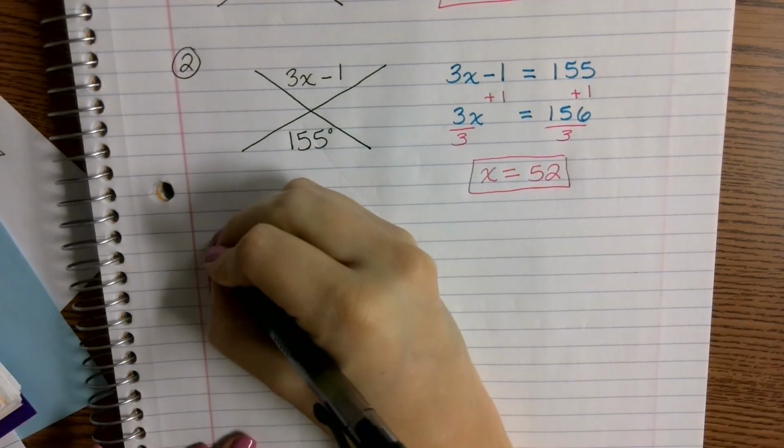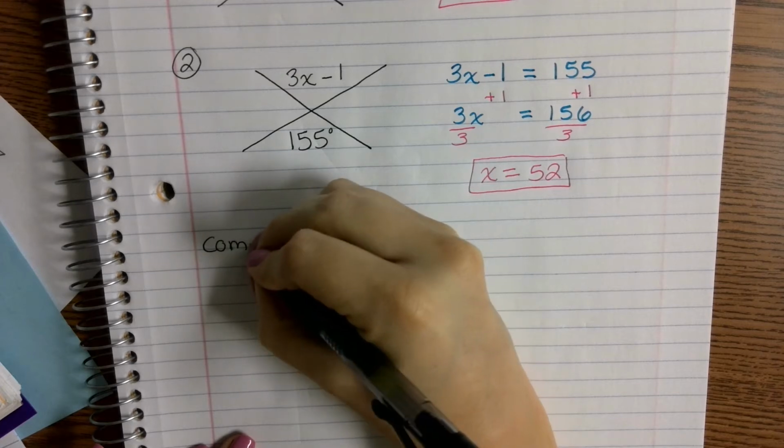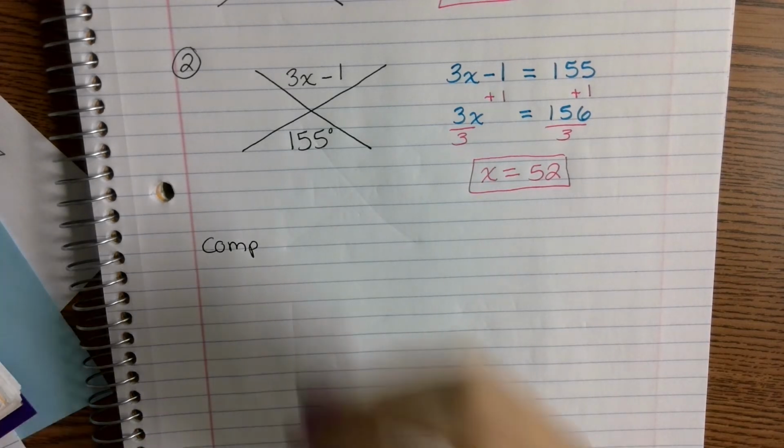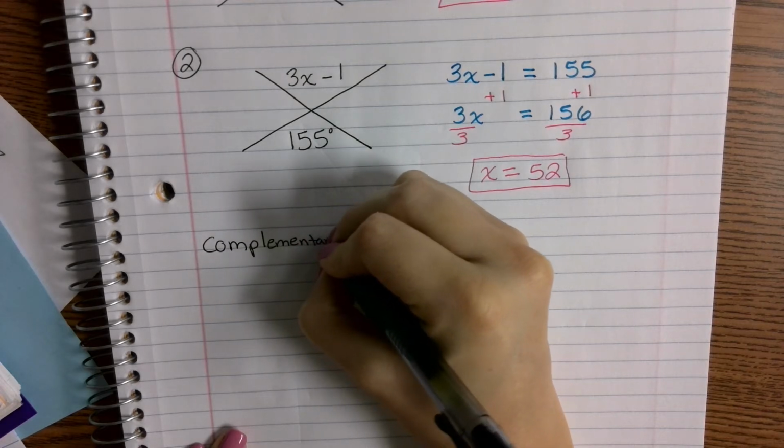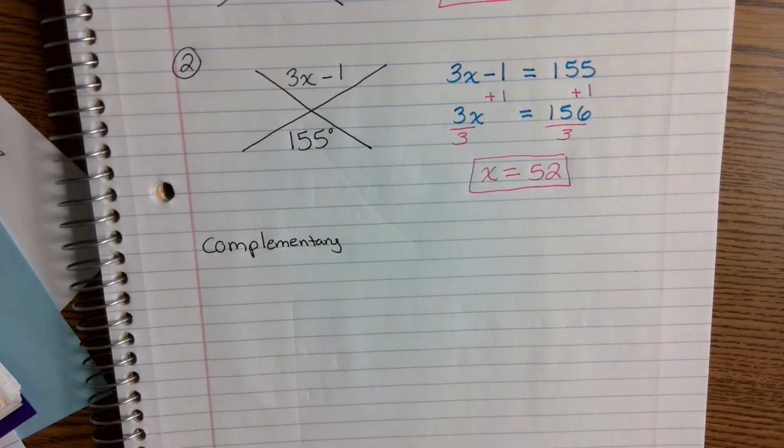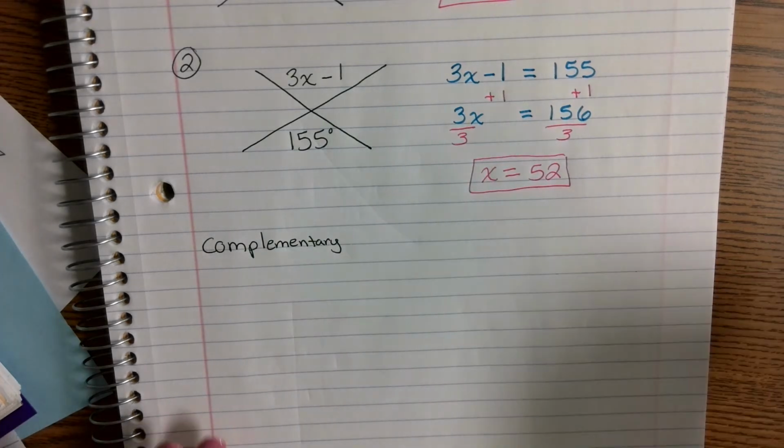So let's take a look. Complementary and supplementary are probably the most mistaken relationships. People commonly mistake them. They'll accidentally mistake the complementary definition for supplementary and vice versa. You want to make sure that you're careful about that.